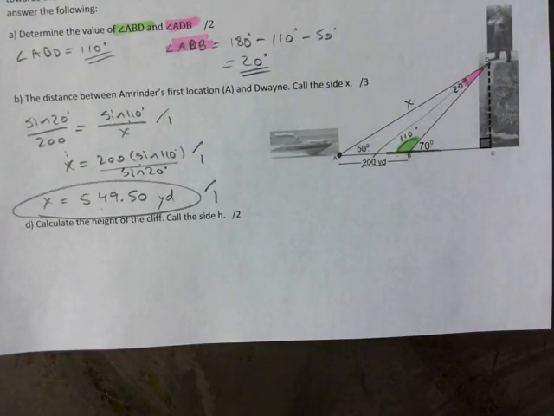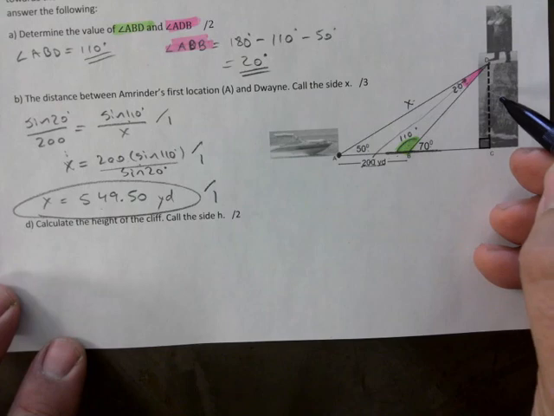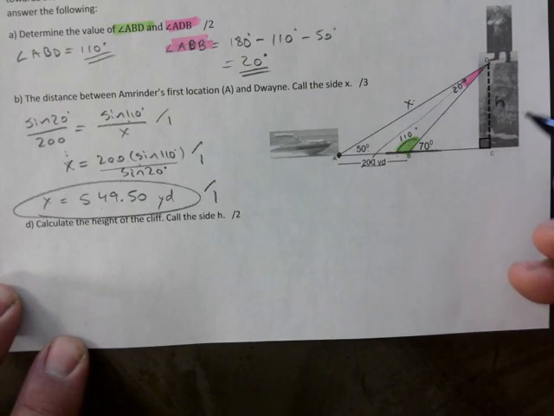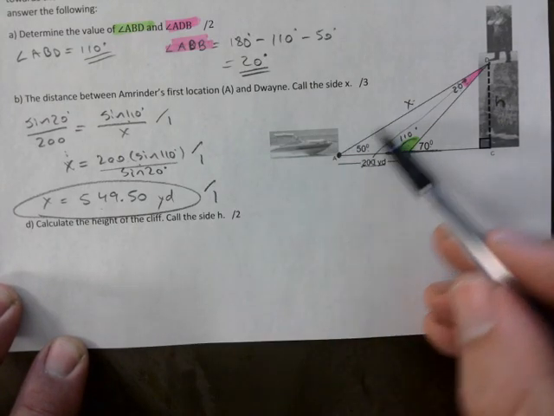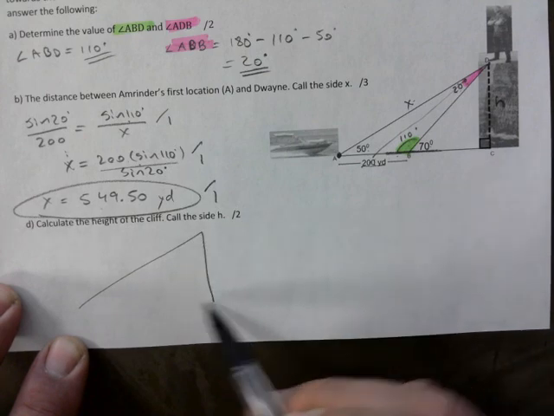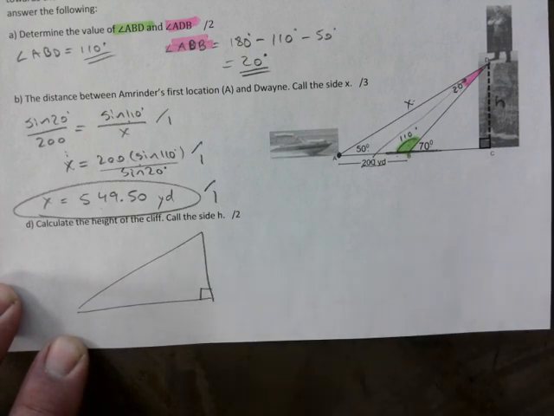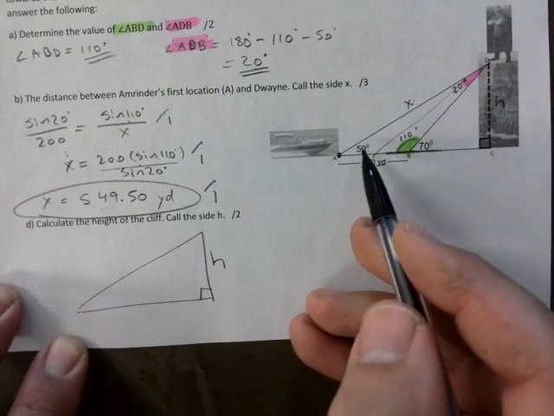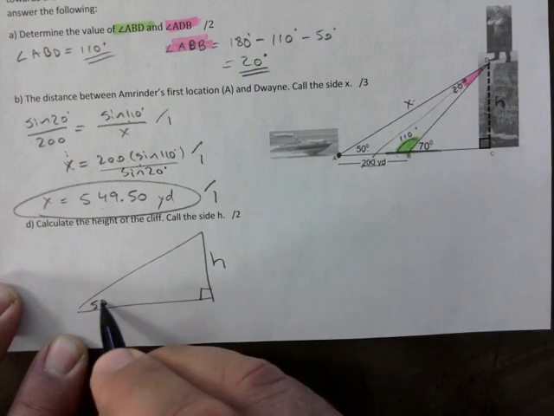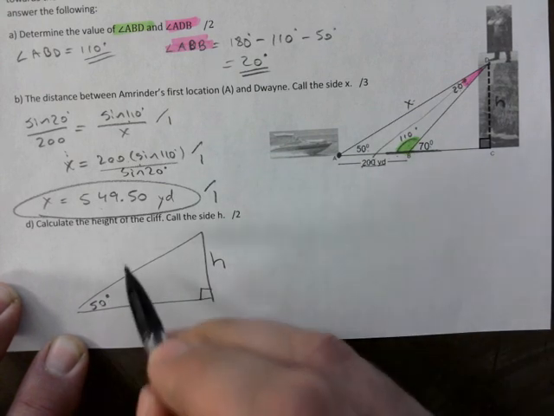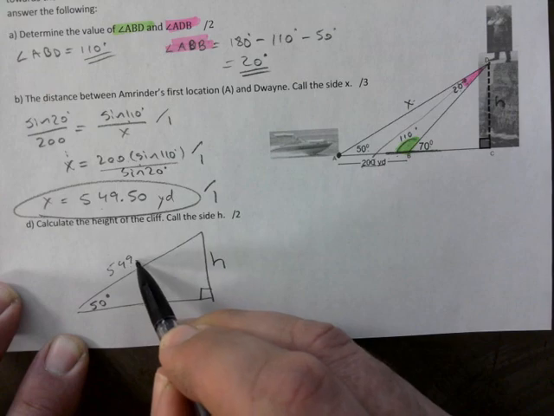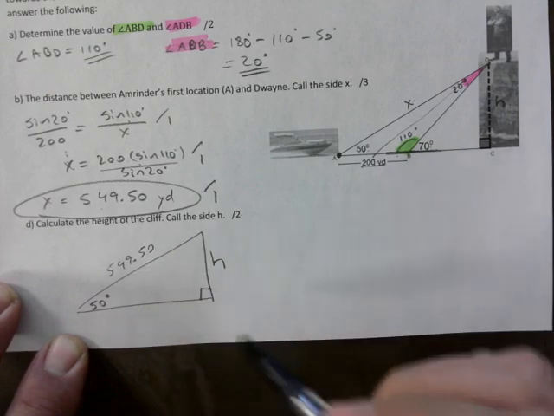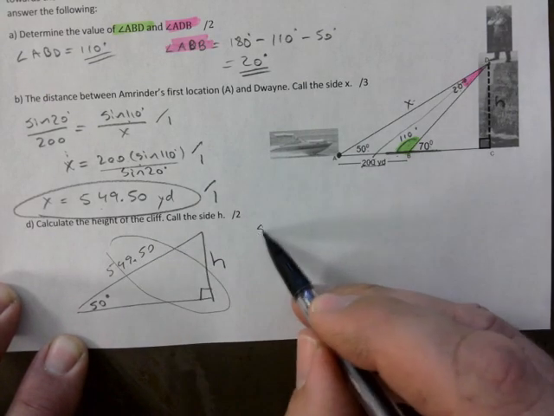Calculate the height of the cliff. Call that side H. So we're asking for this. So I'm going to actually draw it out, right? This is the 90. That's height. I know that this is 50 here. And I know that this is 549.50. I just made you find that. That's your pair.